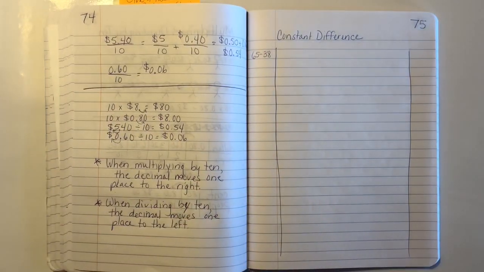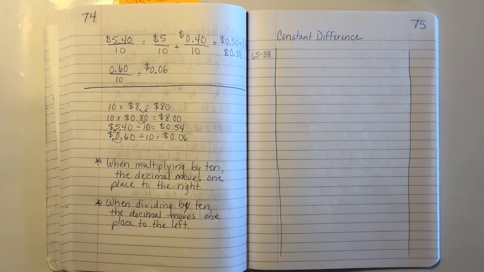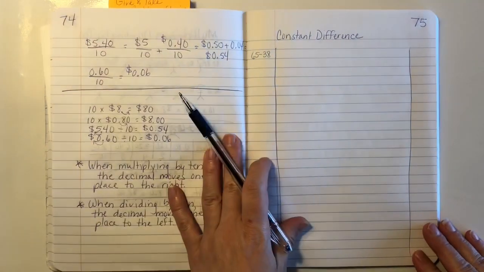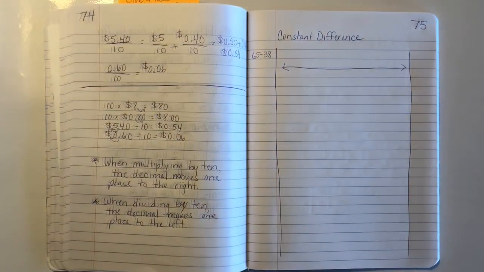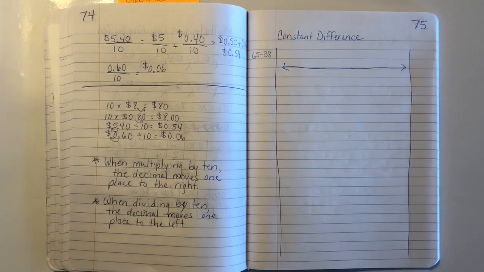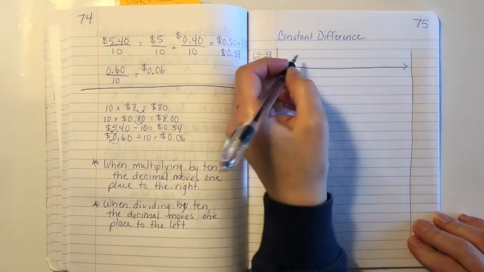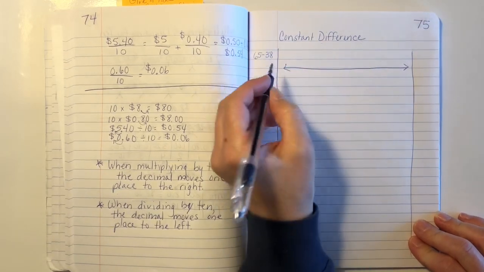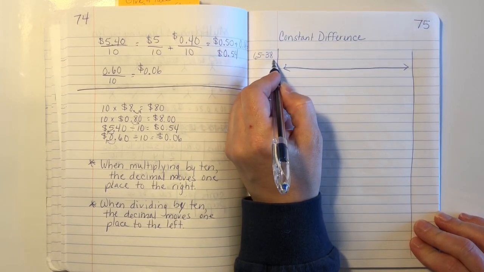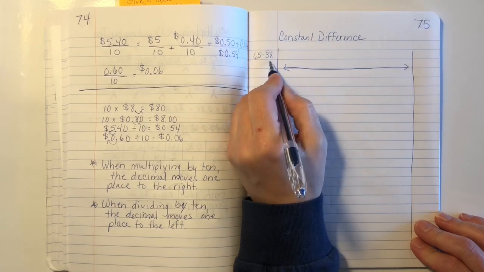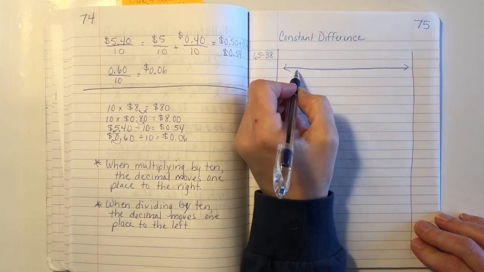So for constant difference, we're going to start by doing a problem string, and we're going to start easy with 65 take away 38. We're going to start with an open number line here, and I'm going to show you two different ways that we can solve this problem. First, I'll show you how to add to this number to get to 65. That's one way we can solve it.